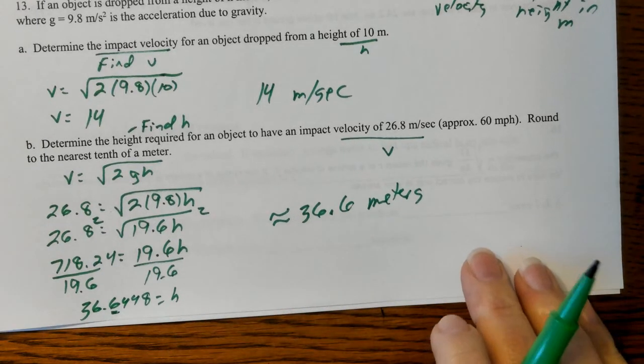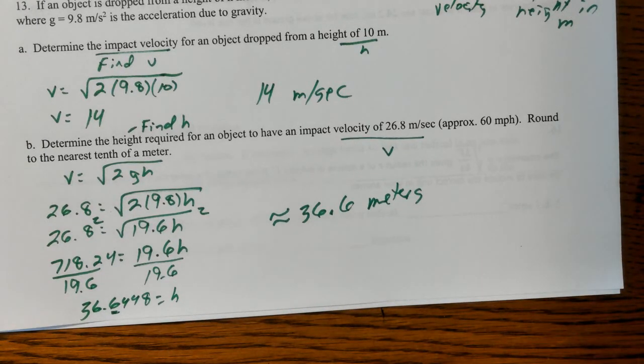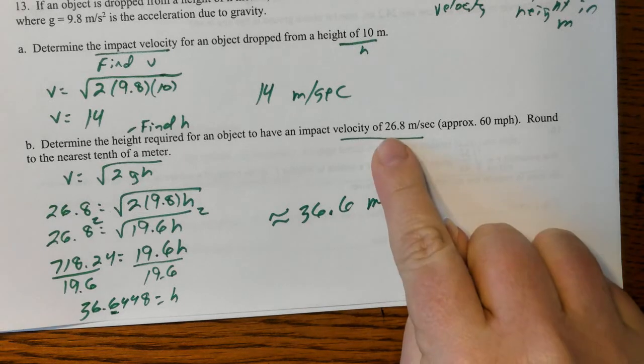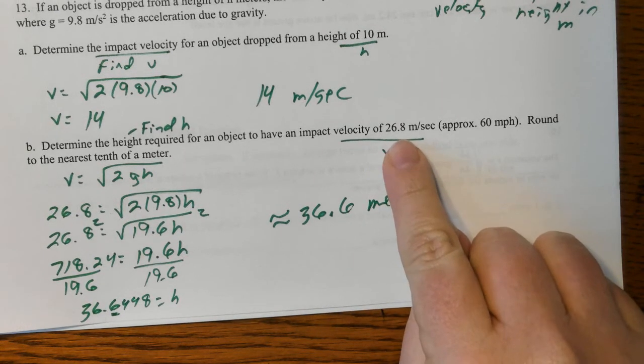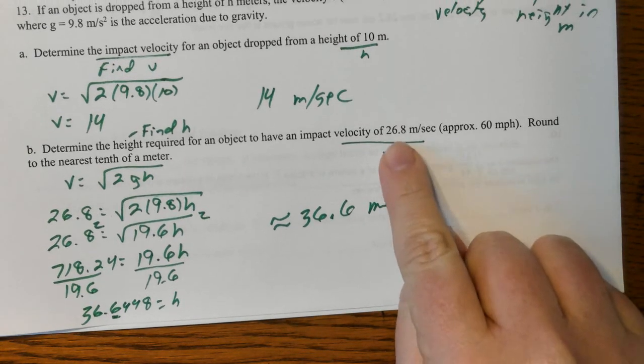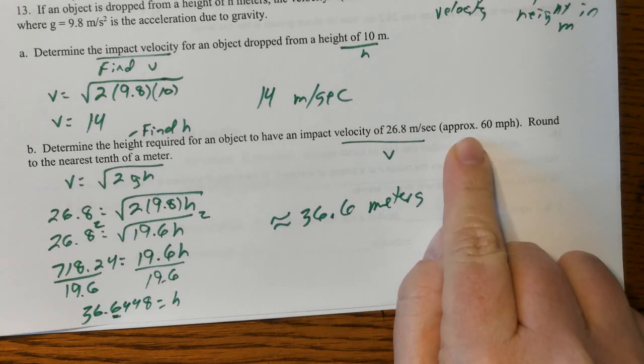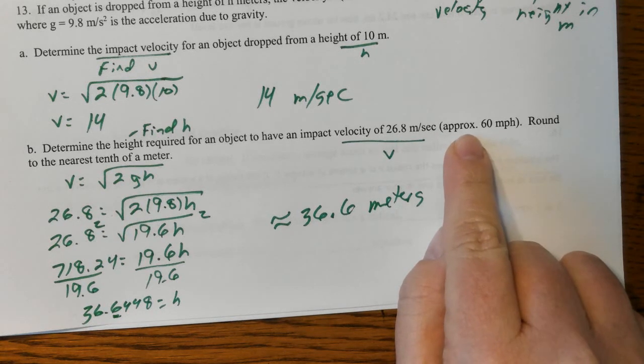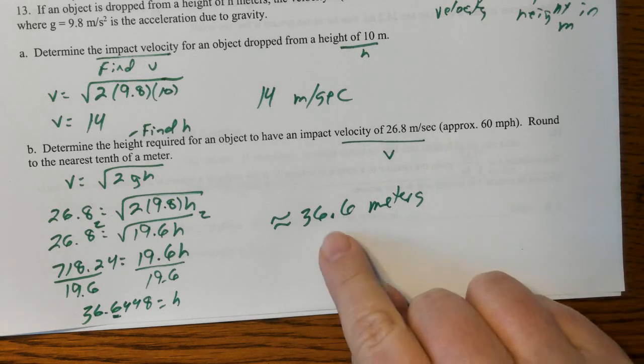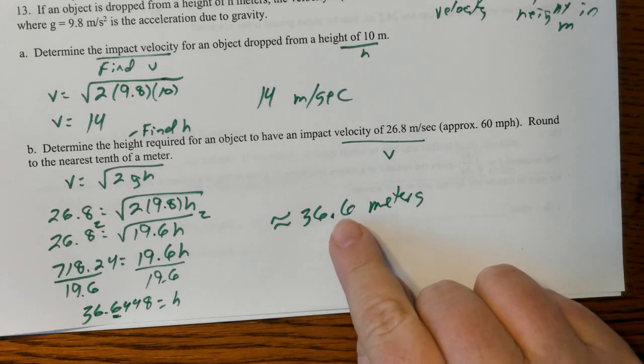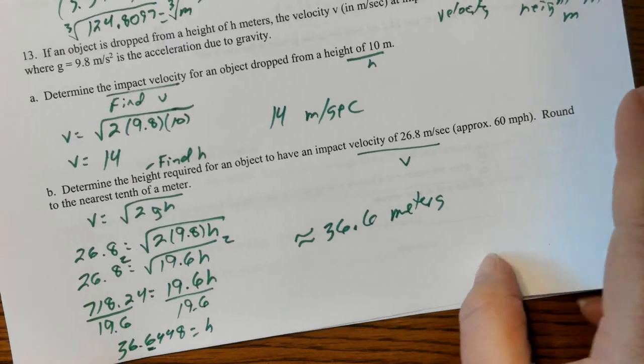Now, notice what we're saying here. If an object is moving at 26.8 meters per second, that's how fast it's falling, which is fast, by the way. It says that's approximately 60 miles per hour. So if something is falling at a speed of 60 miles per hour, by the time it hits the ground, it must have fallen from a height of 36.6 meters. That's what this is saying.